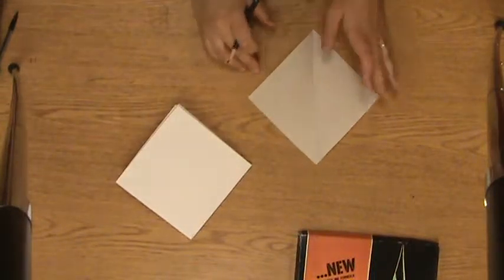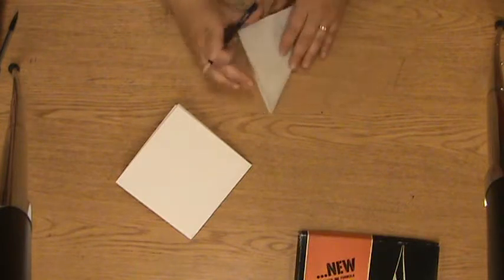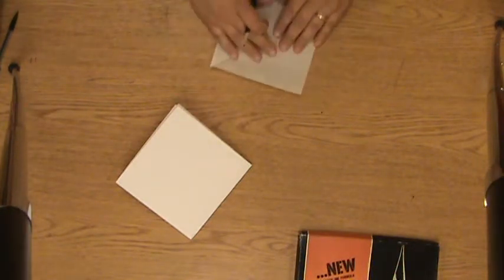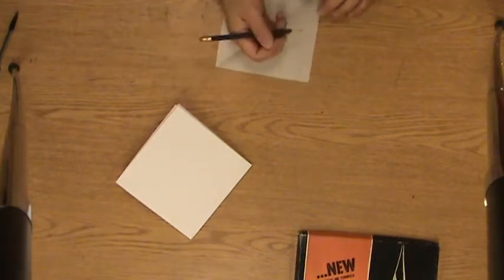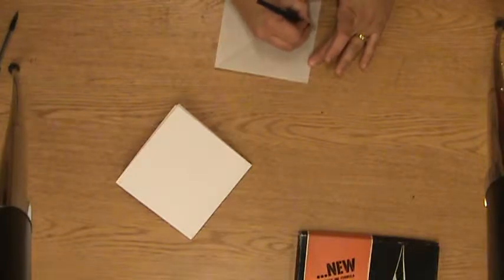Okay, so the first thing you're going to do is get a piece of tracing paper like this, and fold it corner to corner so that it's a triangle and open it back up. Then on one side, you're going to write a word in bubble letters or block letters, okay?